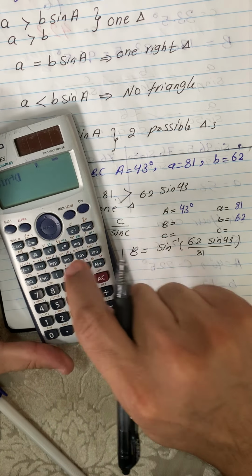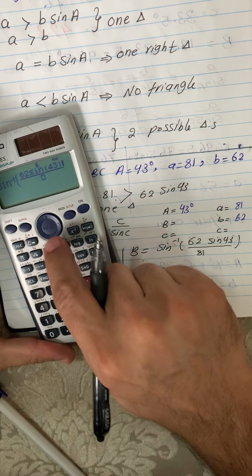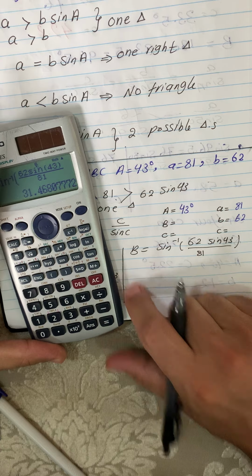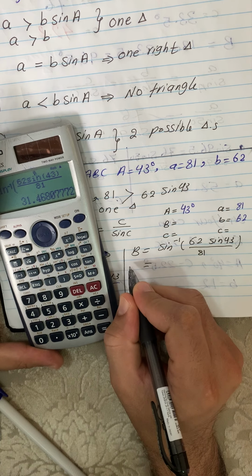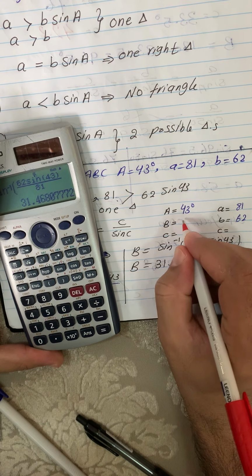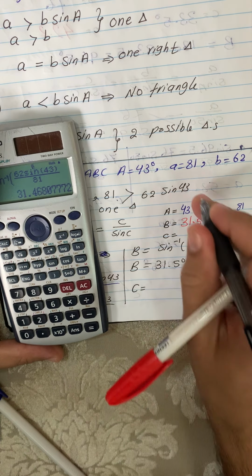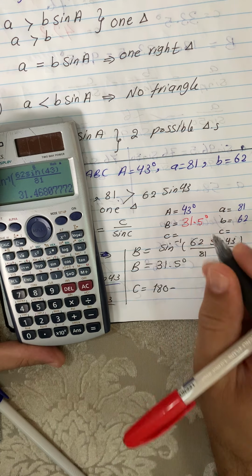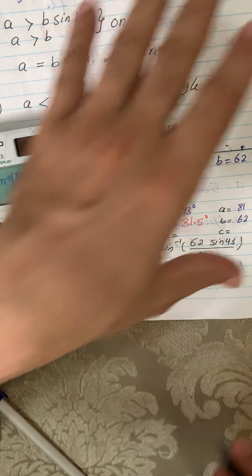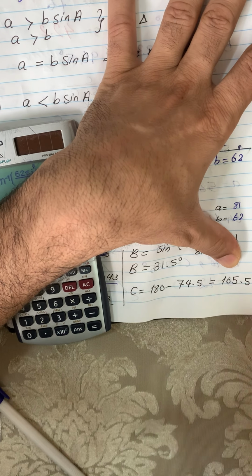Sine inverse, shift sine. We have the fraction 62 sine 43 over 81 equals 31.46, 31.5. We can say angle B is 31.5 degrees. Write it here in the list. Now we can get angle C. Angle C will be 180 minus their sum, 74.5. So it's 105.5 degrees.